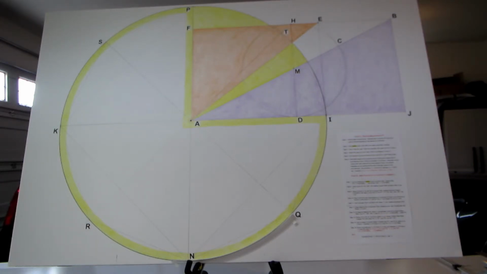What we've just created now is the orange triangle, which is Kepler's golden ratio right triangle, with sides FA equal to 1, AE equals phi, the golden ratio, and FE, of course, equals the square root of the golden ratio.